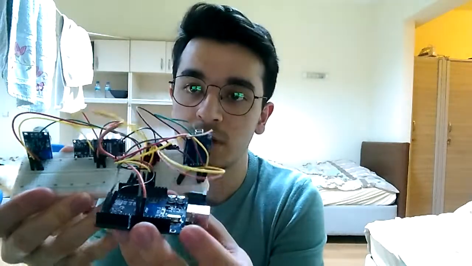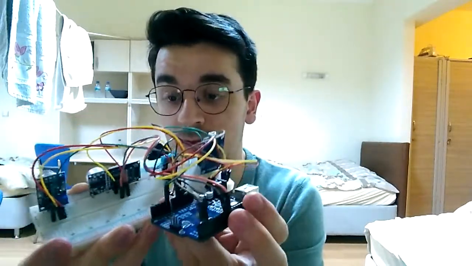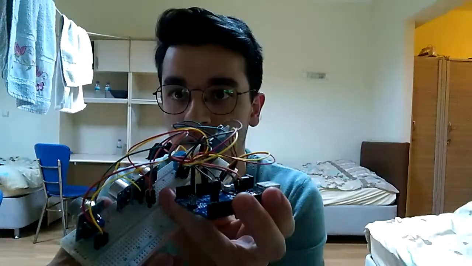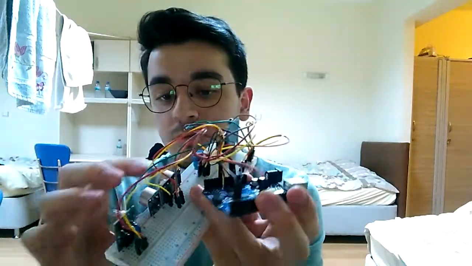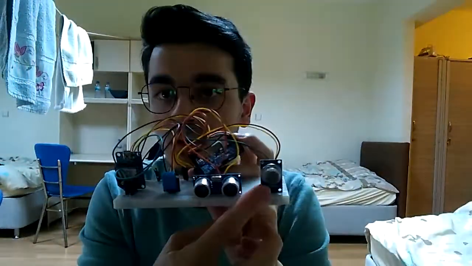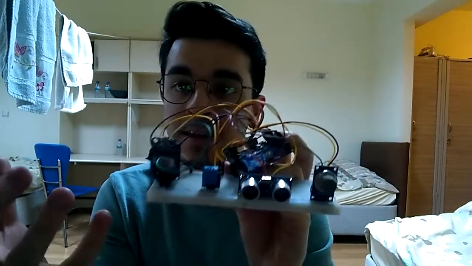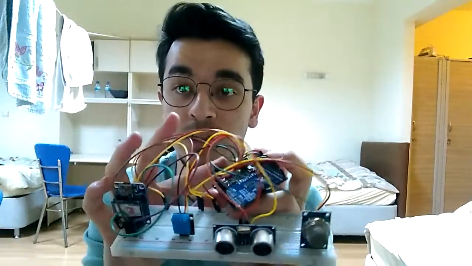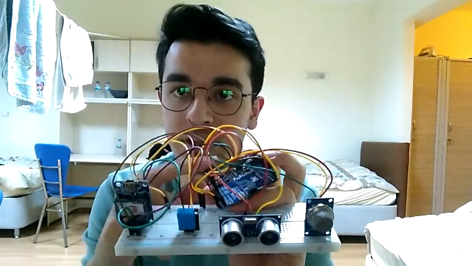So you can see the Arduino device. An Arduino device takes readings from this board. There are three sensors here, 1, 2, 3, and these devices send data to the Arduino. This is maybe a data center, okay?